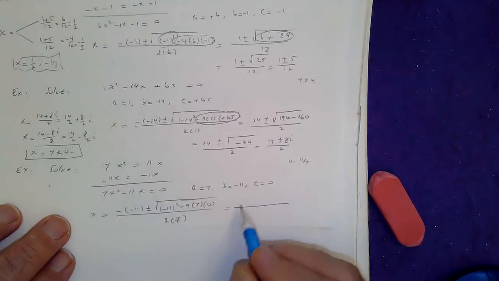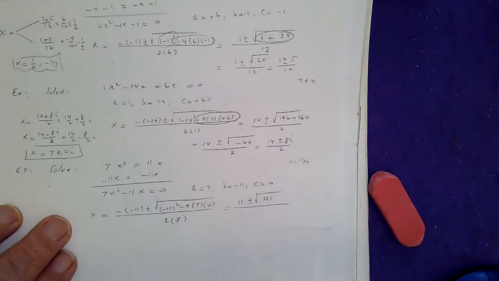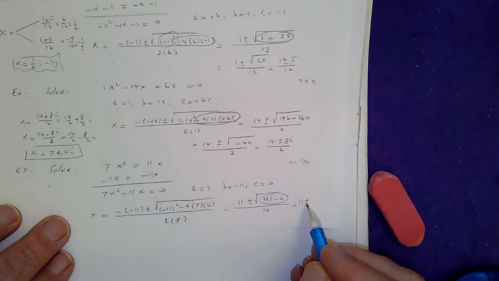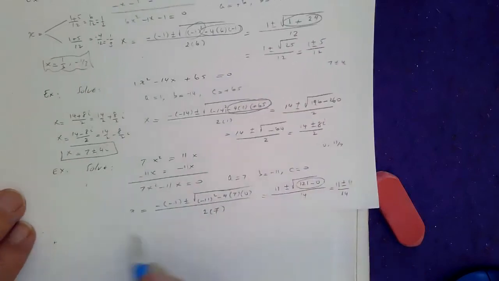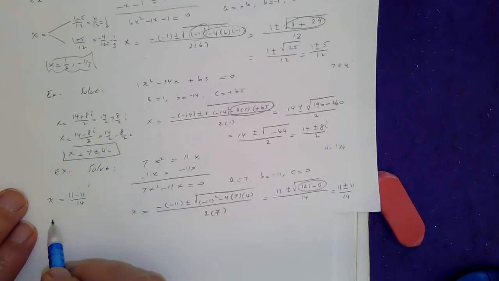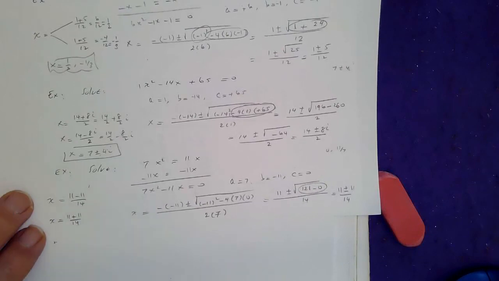So what do we get? We get 11 plus or minus the square root of 121 minus 0, over 14. 121 minus 0 is still 121, and the square root of 121 is 11. So you get two answers, 11 minus 11 over 14, and 11 plus 11 over 14.